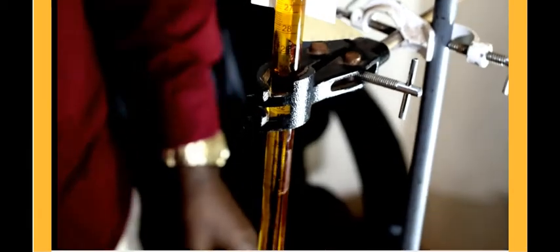This is the initial reading. We will also take the final. And now I'm going to pipette, using the pipette of 25 centimeters cubed, 25 milliliters of iron(II). We will put it in the conical flask. This is the conical flask into which we will put the iron(II) solution.